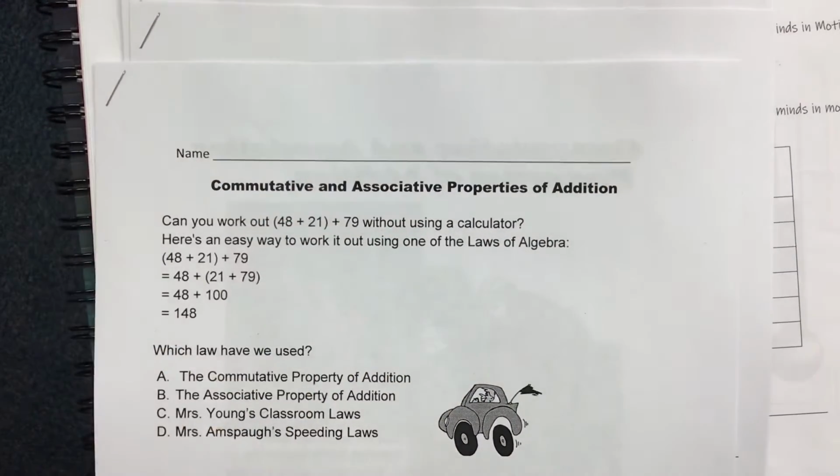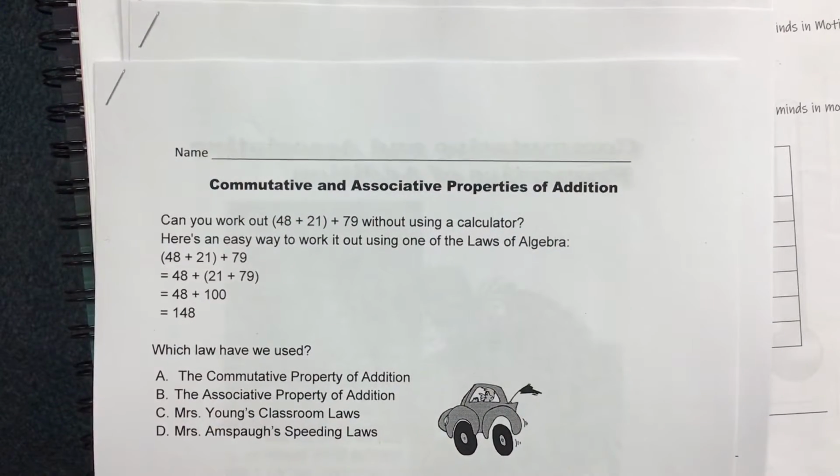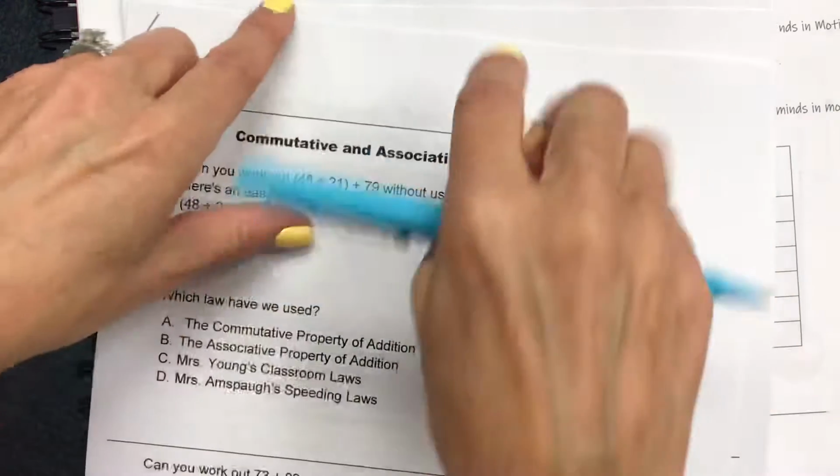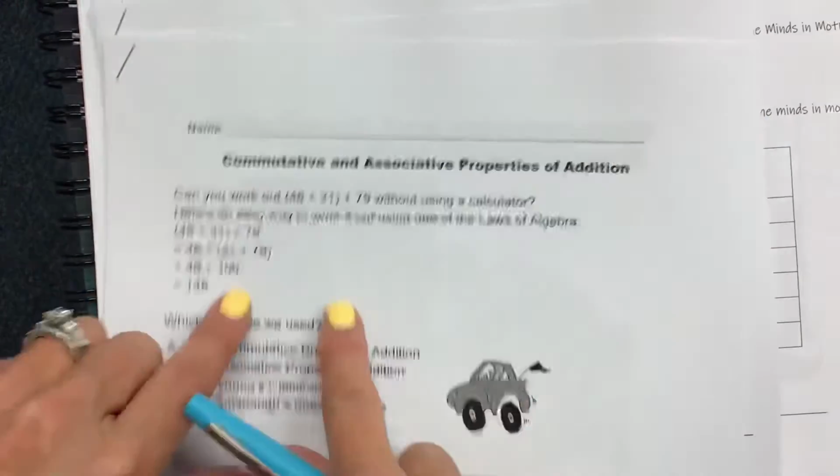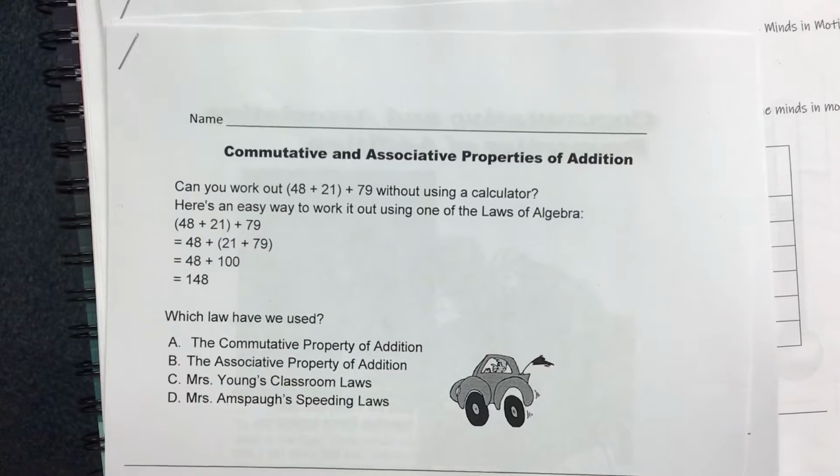Most of the time when we see parentheses, it's going to give us a hint. What might the property be if I see parentheses? Which property talks about using parentheses? Commutative or associative? Stella. The associative property talks about using parentheses, right? So most of the time when we see parentheses, it's the associative property.